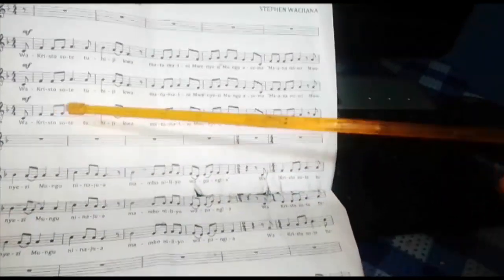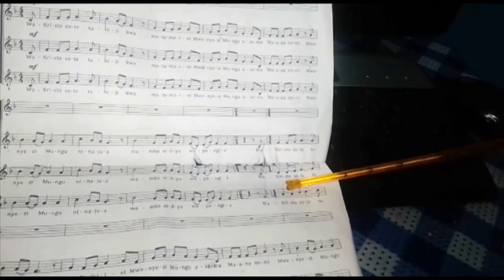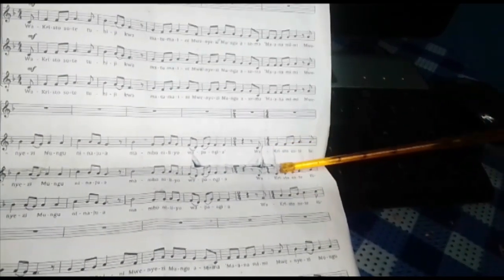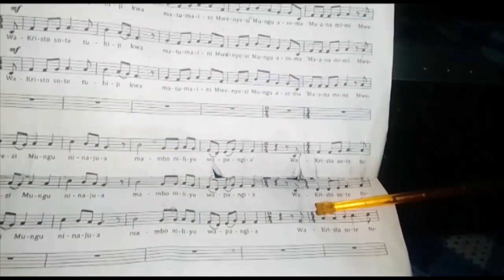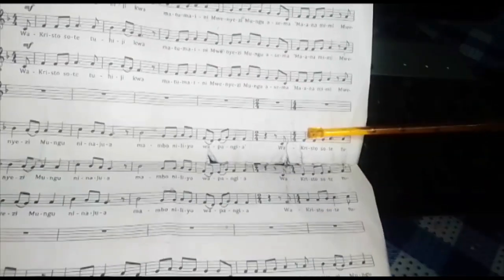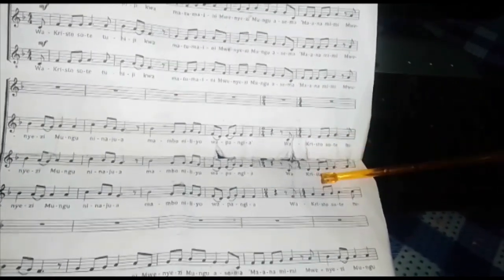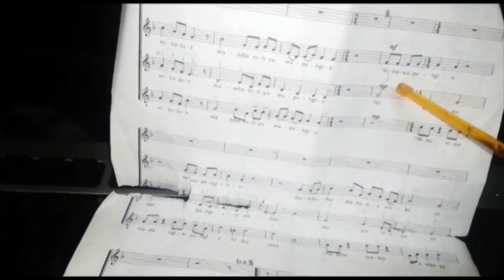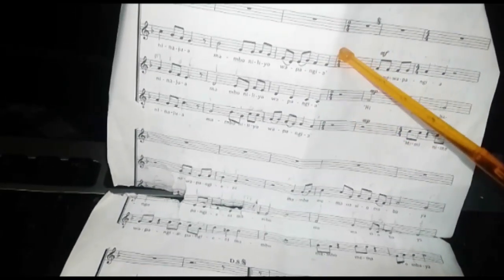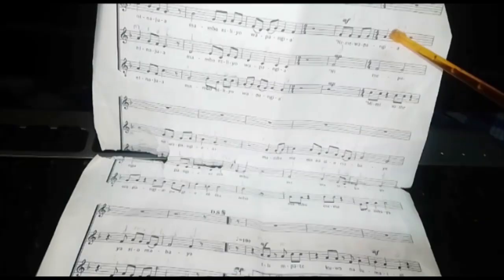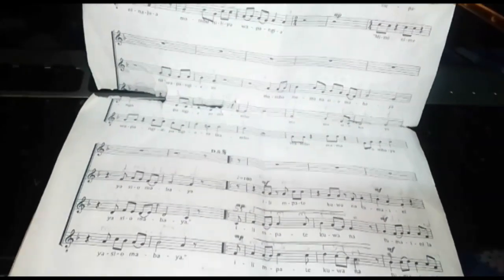And then the second section, he even gives it a different time signature of 4/4. The sopranos will continue with the melody, but the alto and baritone will have a harmony. And as we continue, we are going to have another section here, it is a 2/4, but with a different melody altogether.